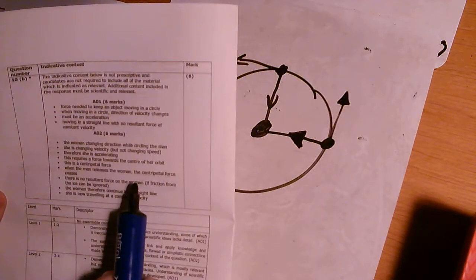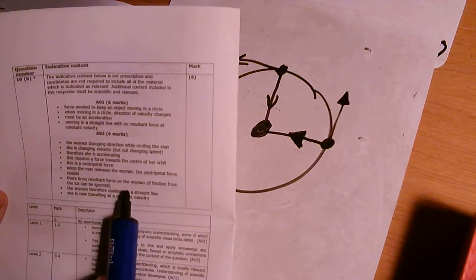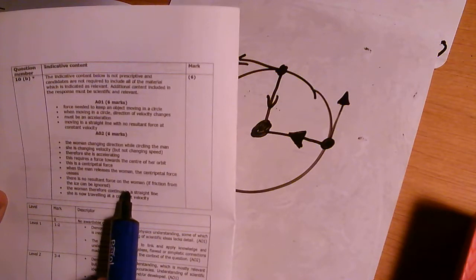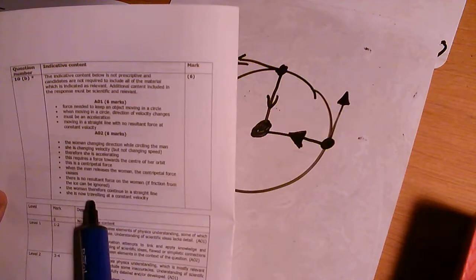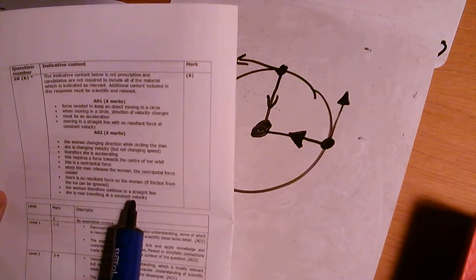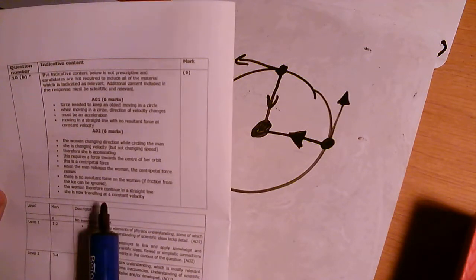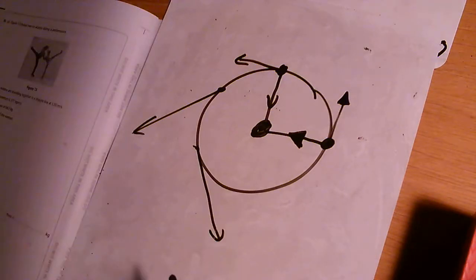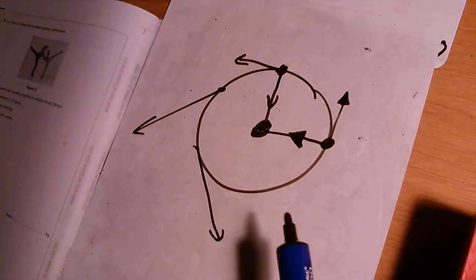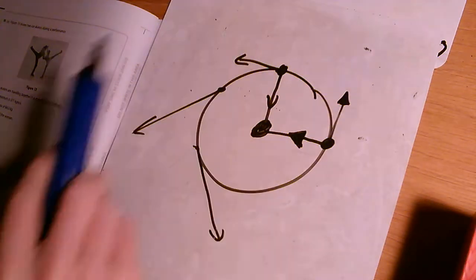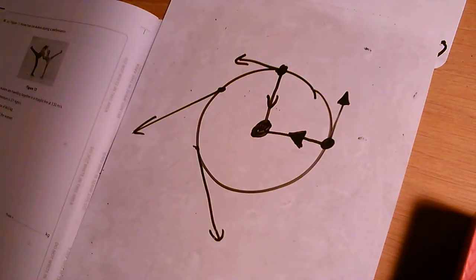When the man releases the woman, the centripetal force ceases. There's no resultant force on the woman. We can ignore the friction from the ice. She therefore continues moving in a straight line, and now she's moving at constant velocity because she's not slowing down. If we ignore air resistance and friction and things, she keeps on going, straight line, constant speed, therefore her velocity is constant.